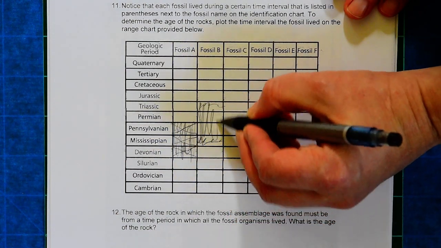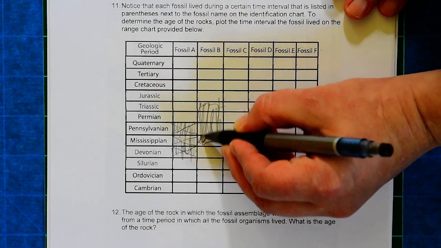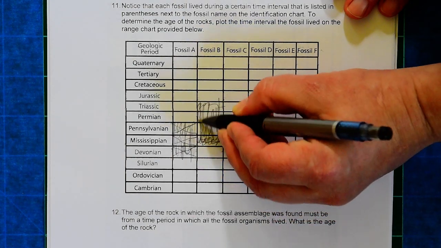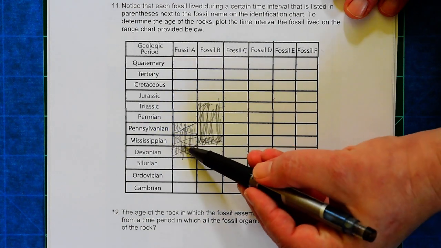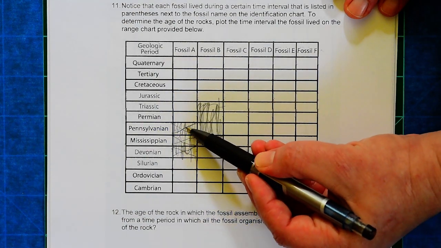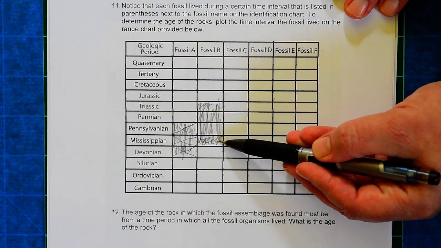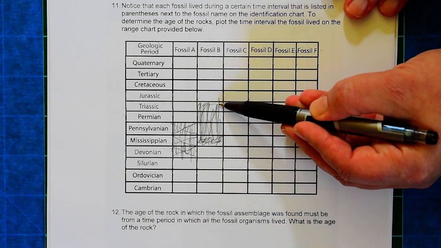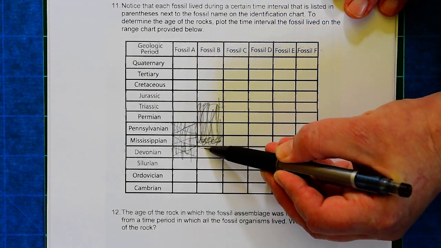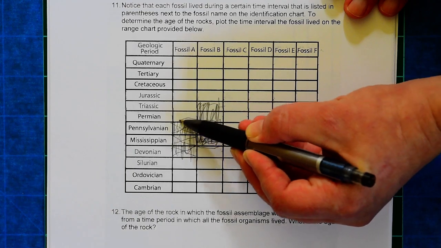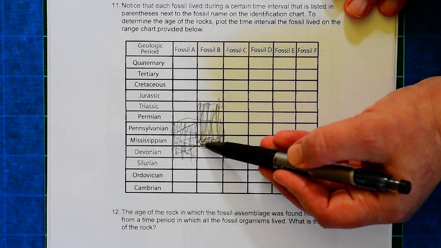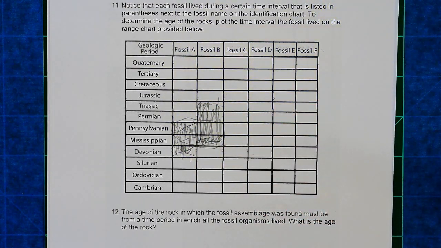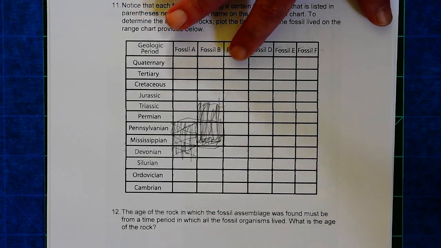Well, let's shade this in. So what that tells us, if the rock has a fossil that existed from the Devonian to the Pennsylvanian and one that existed from the Mississippian to the Triassic, the rock must be from one of these two time periods because that's the only time when those fossils coexisted. And that's what you're using this chart for.